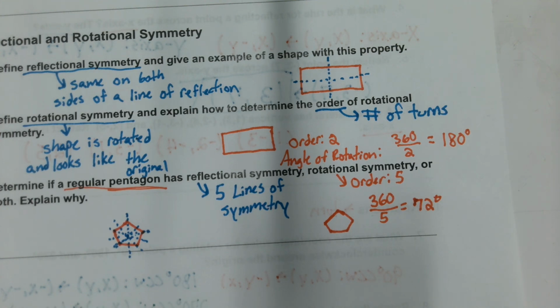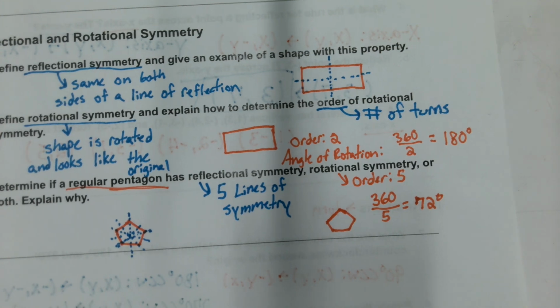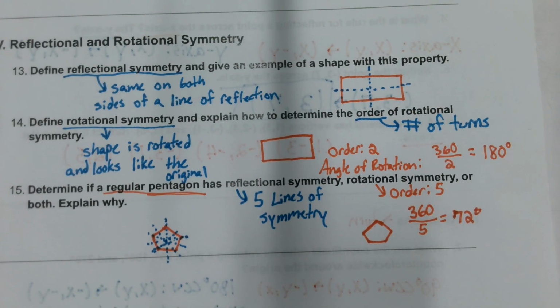So again, that's just a little recap of reflectional and rotational symmetry, as well as all the other ones that we talked about. So hopefully you filled this out, and this will help you on your test. And again, if you have any questions, let me know in class, and I will help you.